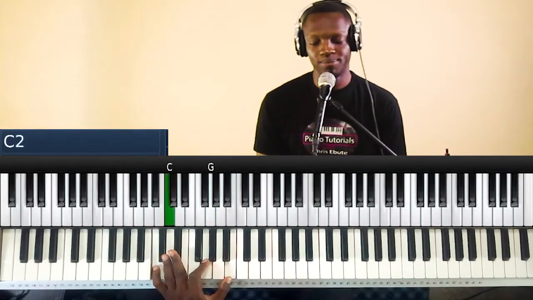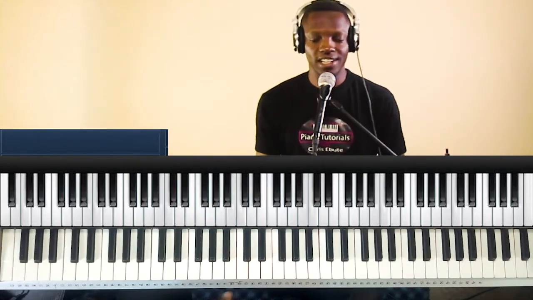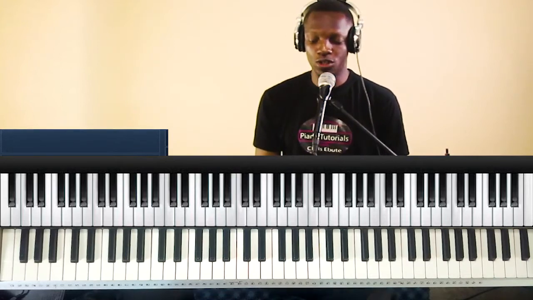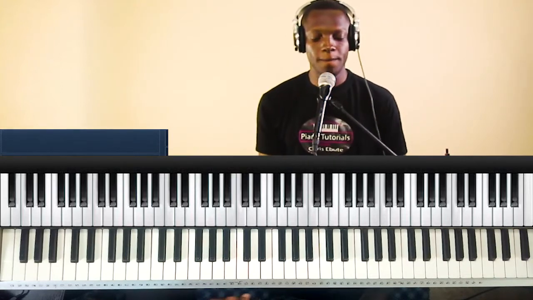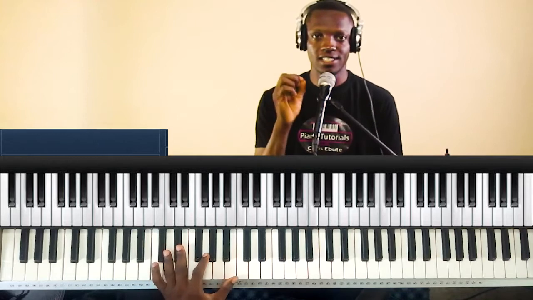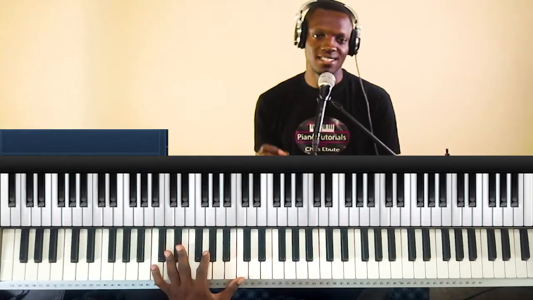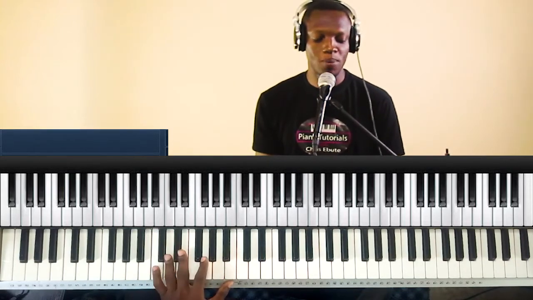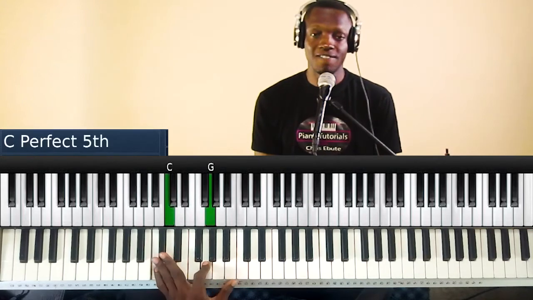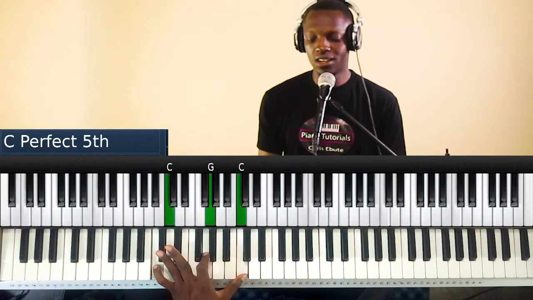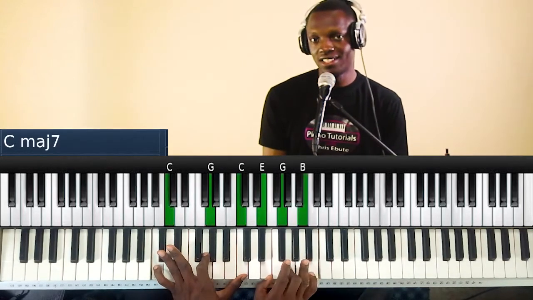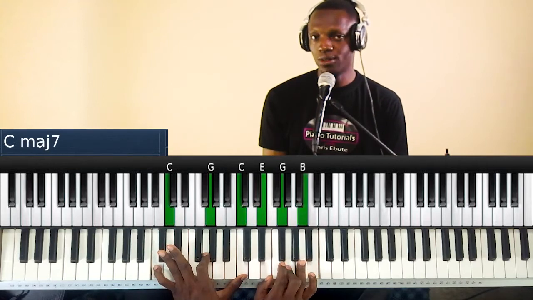So that's that. Very simple. Now the third one and the last one for this video is this. Now this is slightly different also, but there's something here. Now the left hand you play the roots, the 5 and the octave. Then the right hand you play like this, without the roots in the right hand.